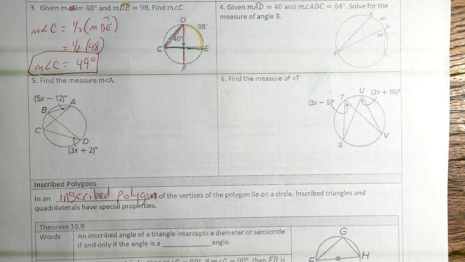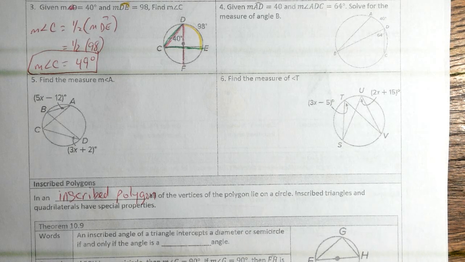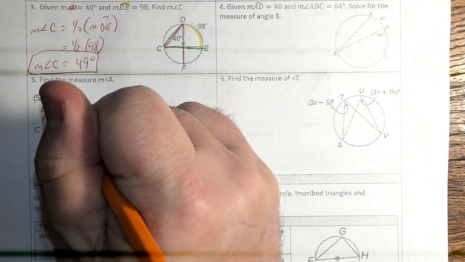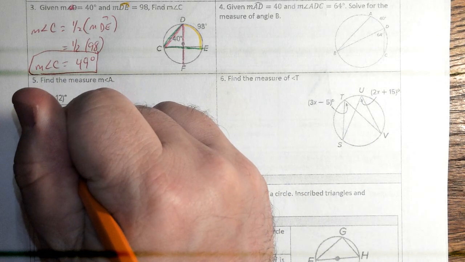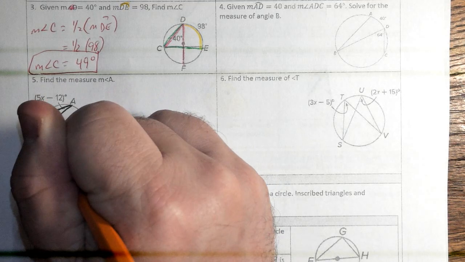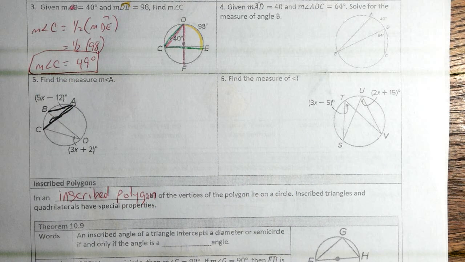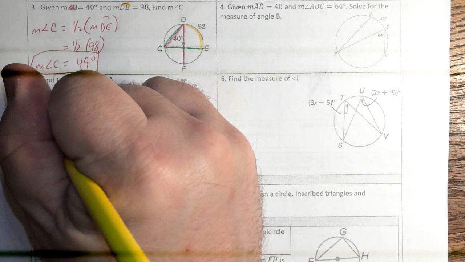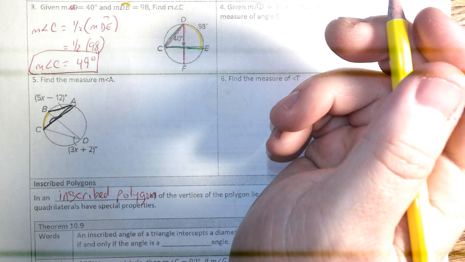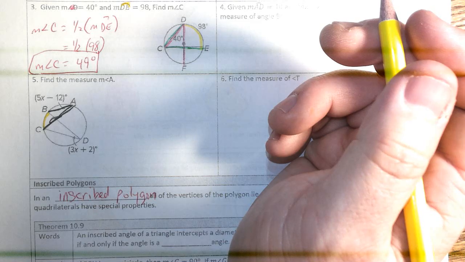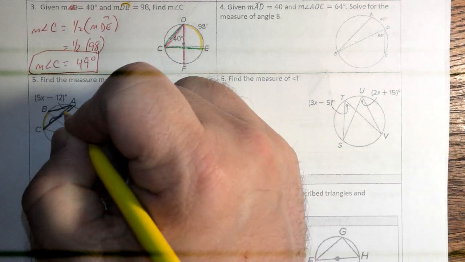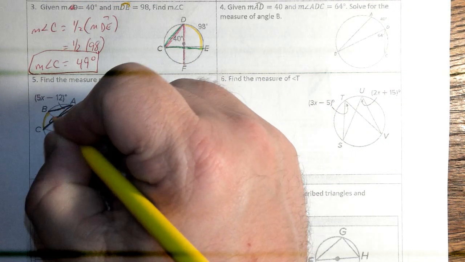But number 5, so they want to find the measure of angle A. So angle A goes to point B, so it goes to BC. Alright, they want to find the measure of angle A.